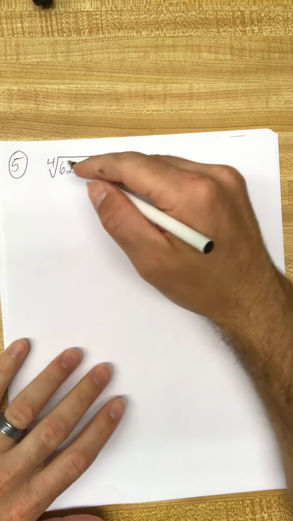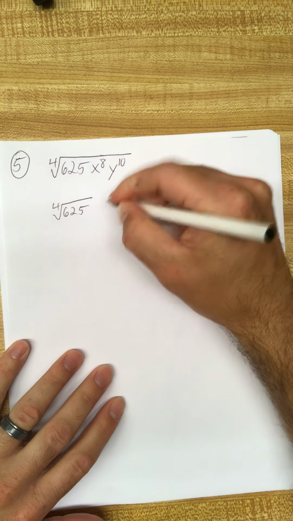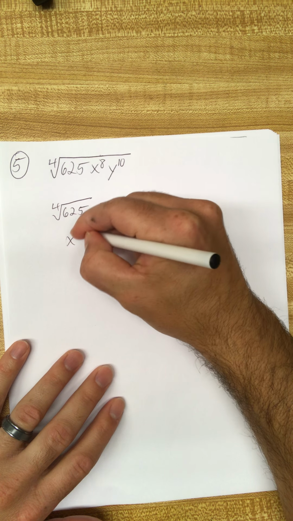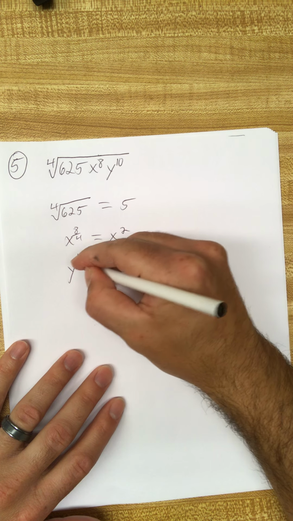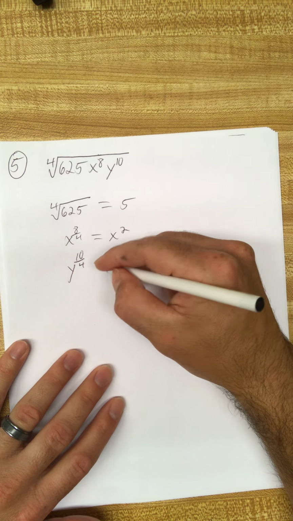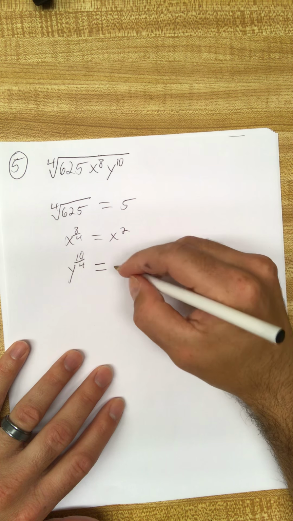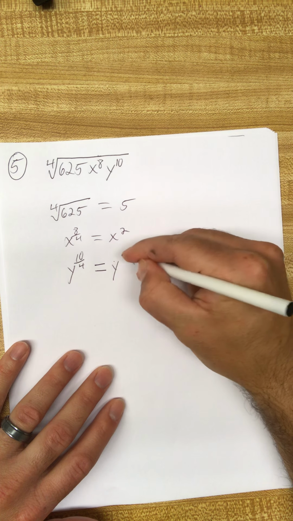Okay, and last up we have a fourth root. Fourth root of 625 is 5. And then we have x to the 8 divided by 4 is going to be x squared. And then y to the 10 divided by 4. 4 goes into 10 2 whole times. So it's going to be y squared.